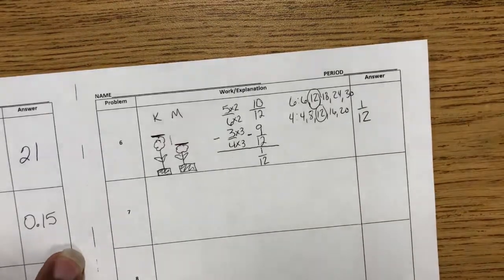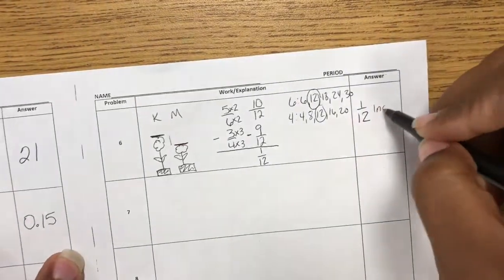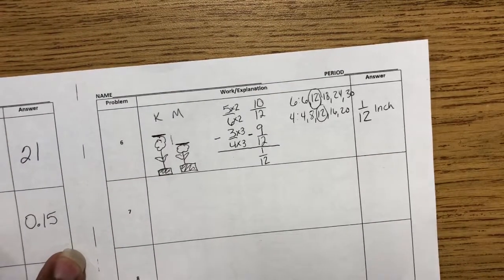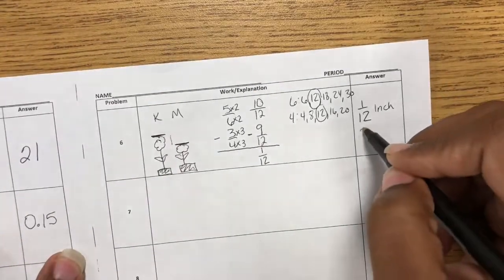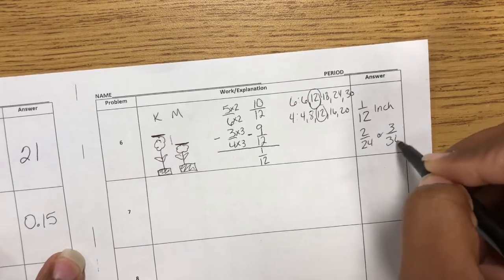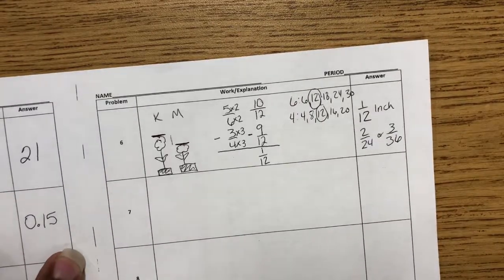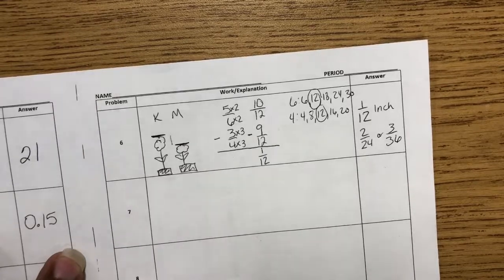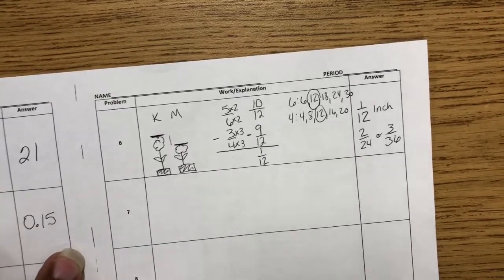So Carla's plant grew 1/12 of an inch more than Megan's. I will also accept an answer of 2/24 or 3/36 because those are also equivalent fractions, and you may have a different answer if you use a different denominator and you didn't simplify.